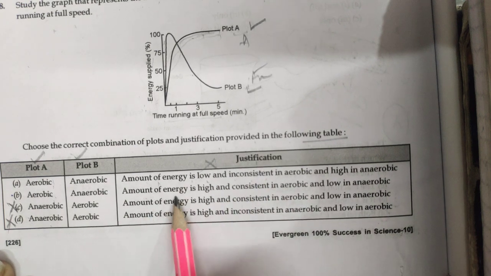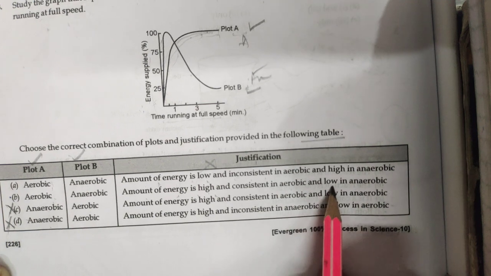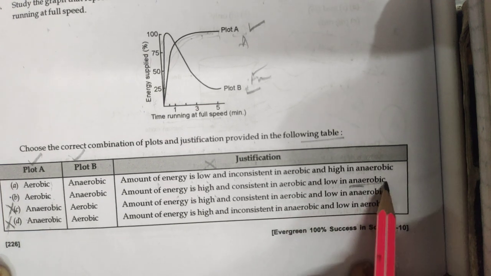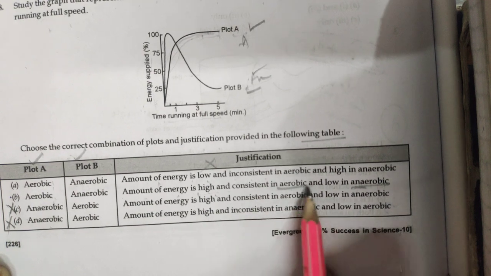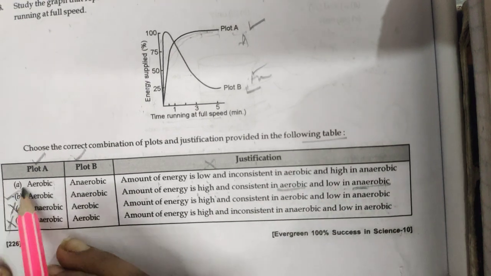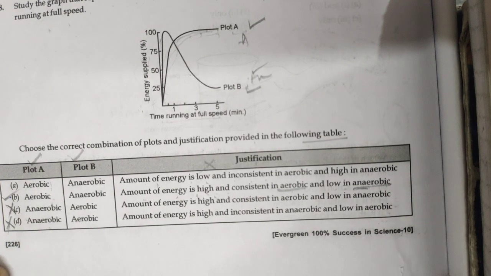Justification क्या होगा कि amount of energy is पहले high in aerobic and low in anaerobic. So मतलब it is high. Amount of energy is high in aerobic and low in anaerobic. So my correct answer is B. I hope it is correct. Now let's come to the third one.